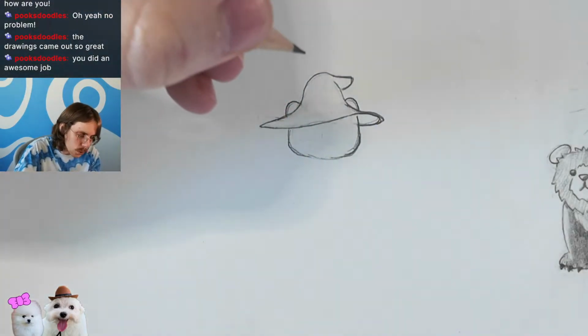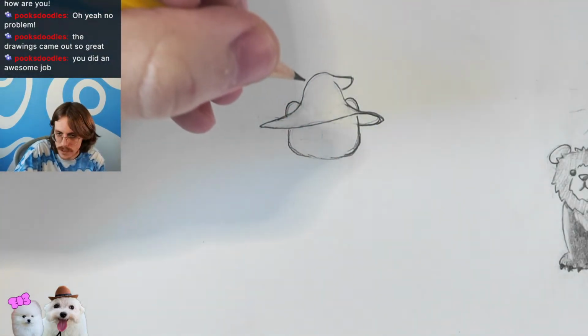All right, this wizard blue cat is not gonna have a beard and stuff.